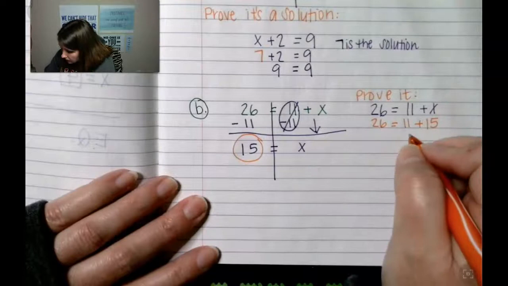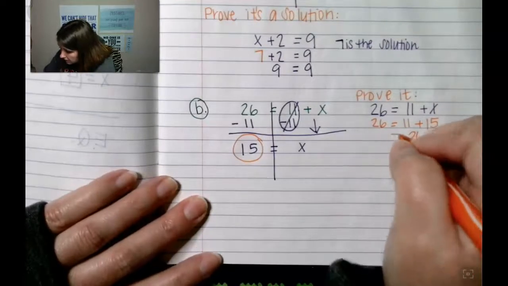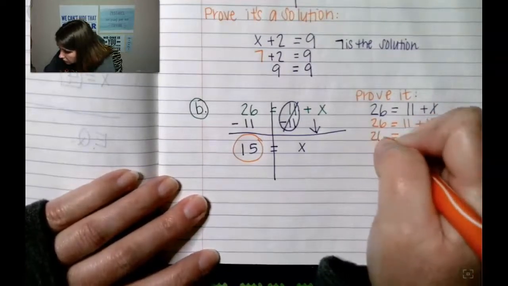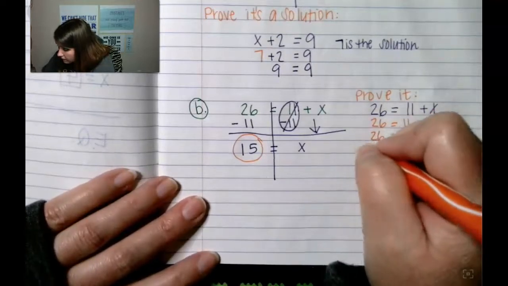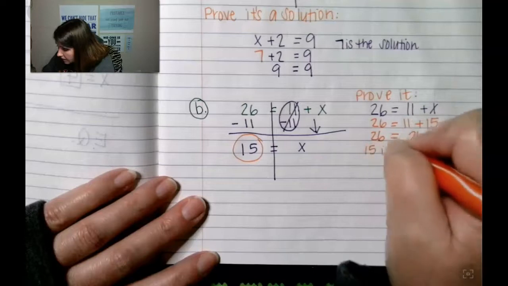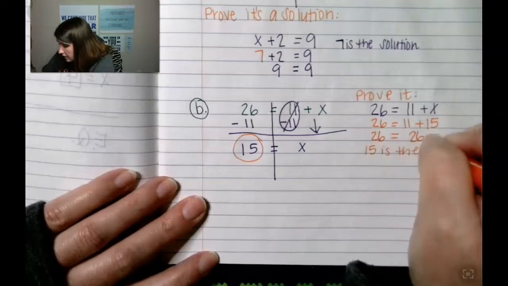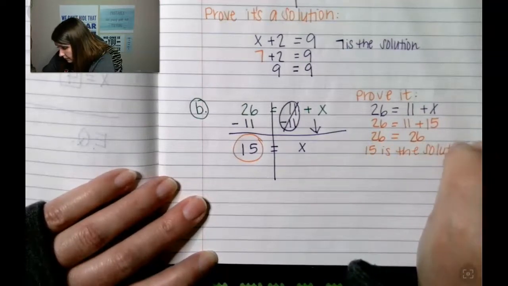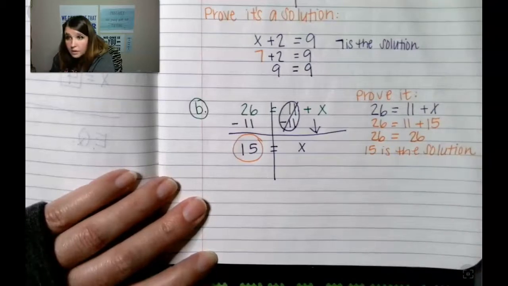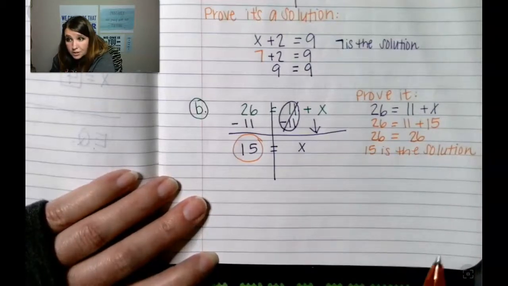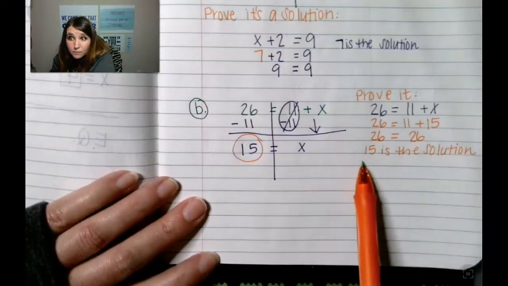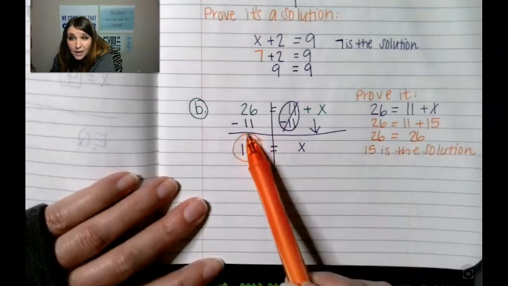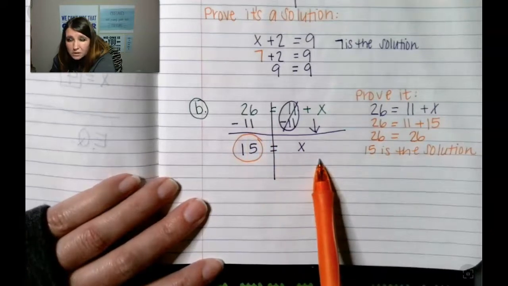11 plus 15 equals 26, and 26 is equal to 26. So 15 is the solution. 15 is the solution. Sometimes you're going to get a wrong solution. You will. And you'll have to go back and figure out what you did wrong.